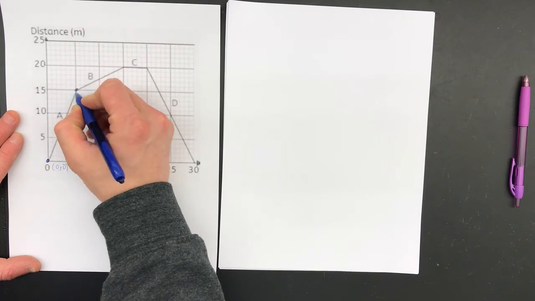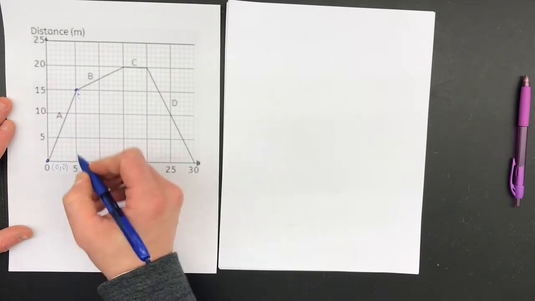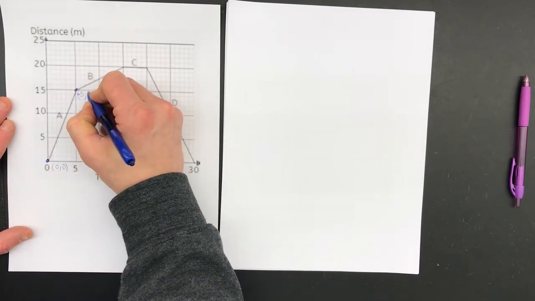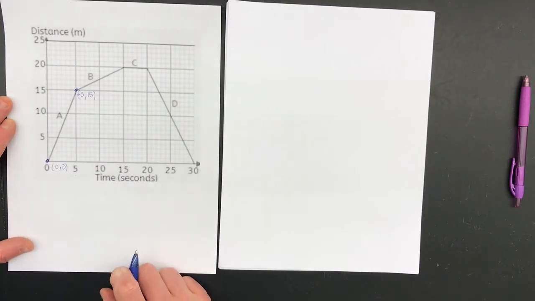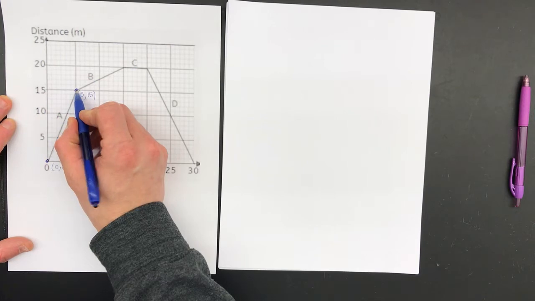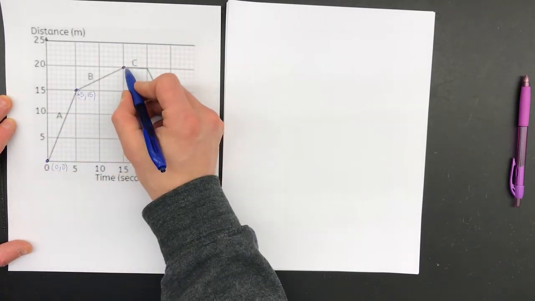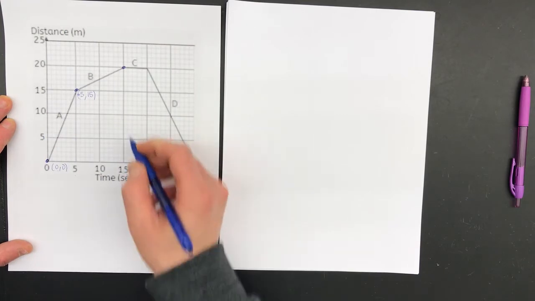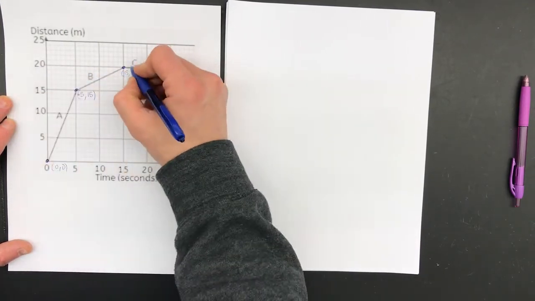This point here is at the end of segment A, and the x is 5, and the y is 15 over here. So that is also the beginning of B. So we could go to the end of B and mark the end of that line segment at a time of 15 on the x and a distance on the y of 20.